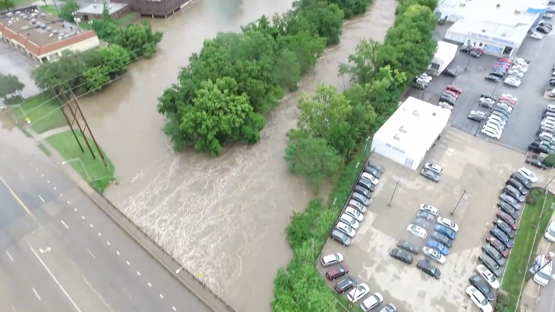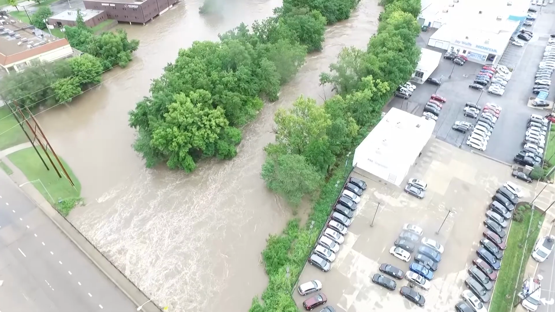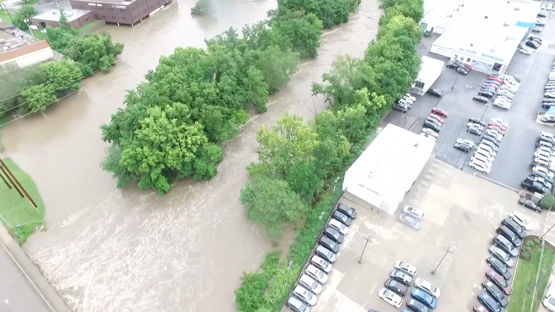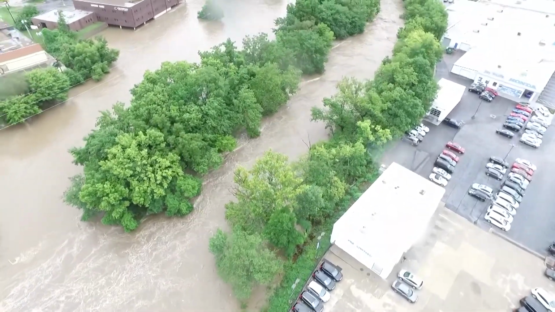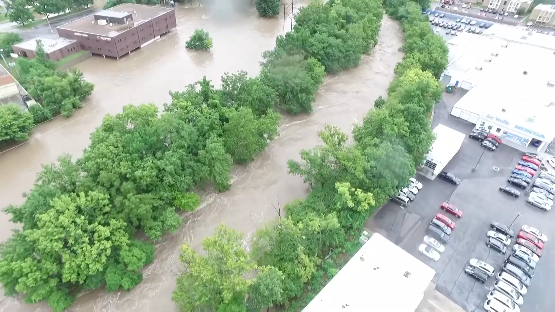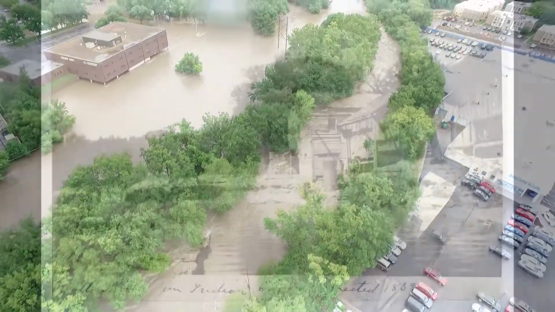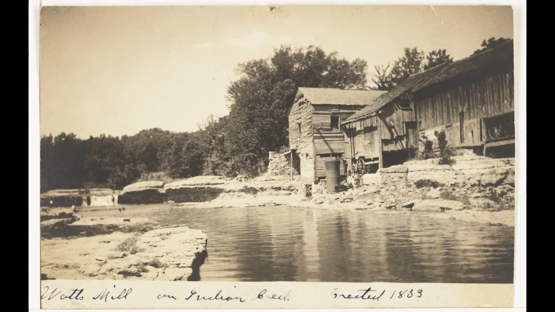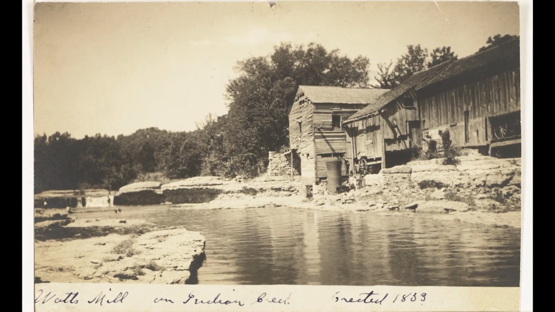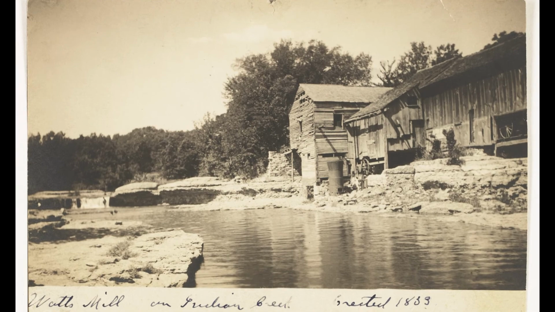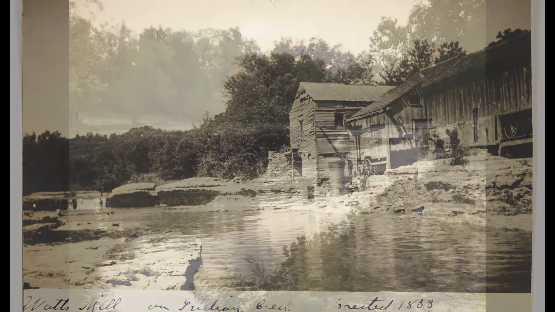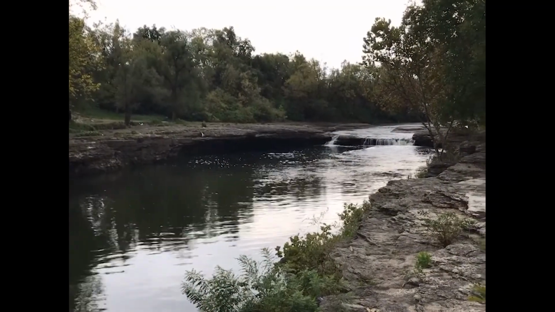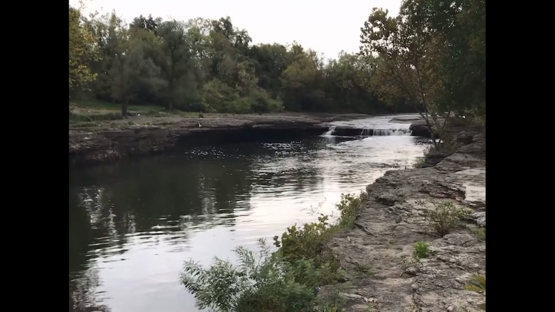This region of Indian Creek that you see here in the video was taken during a flood event in July and August of 2017. This reach of Indian Creek was originally the location of a flour mill right there on the state line. The flour mill took advantage of a waterfall and the close proximity of the bedrock to the area.